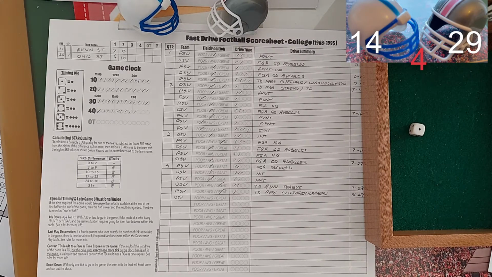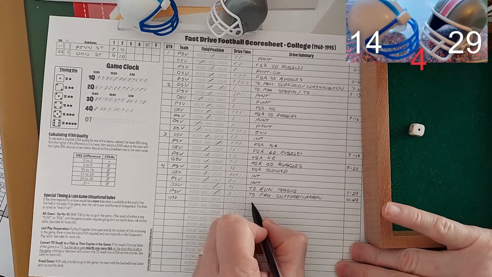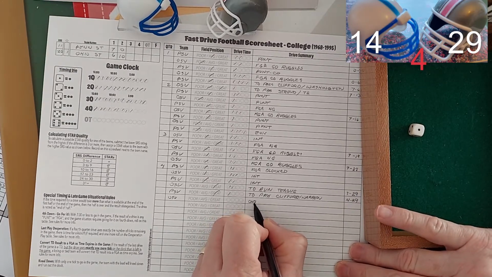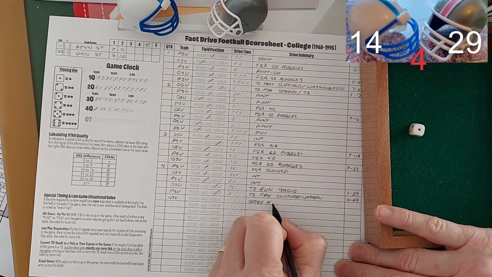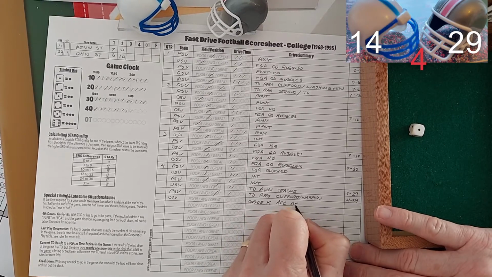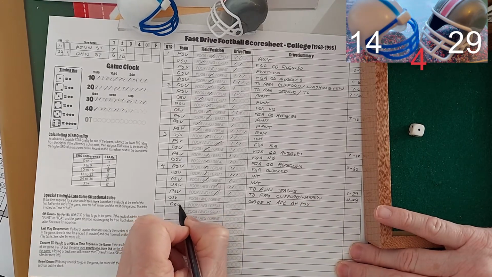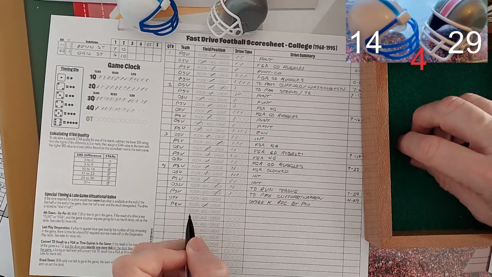Penn State gets the ball, average field position. All right, so onside kick. Recovered by Penn State. Average field position, here we go.